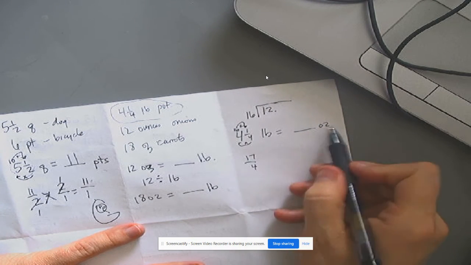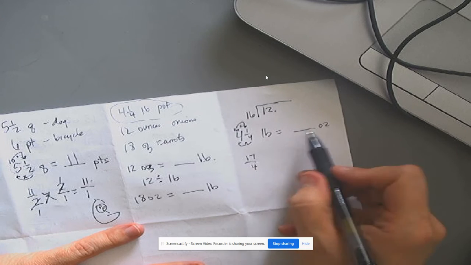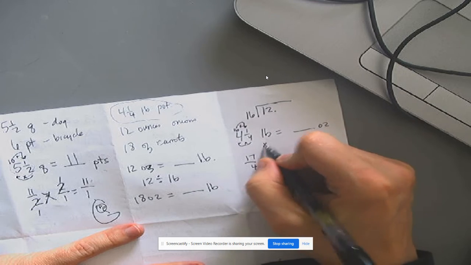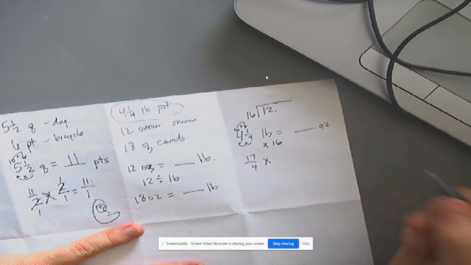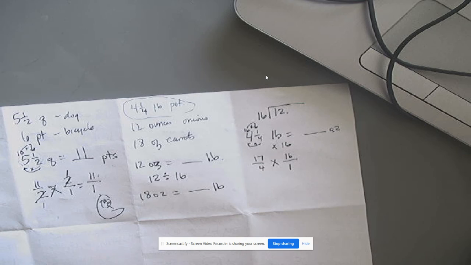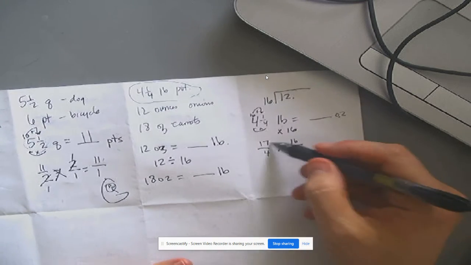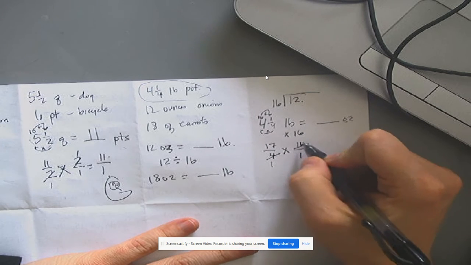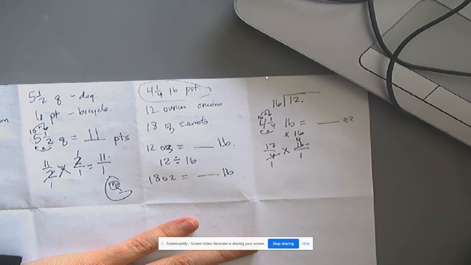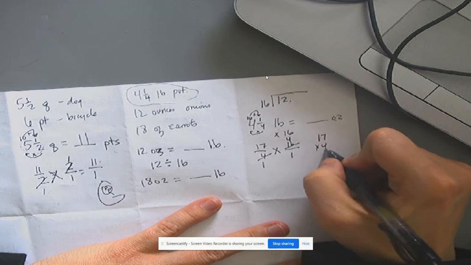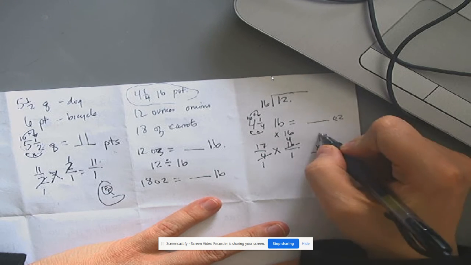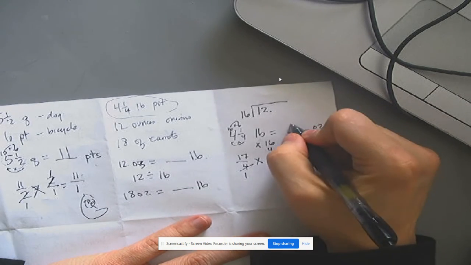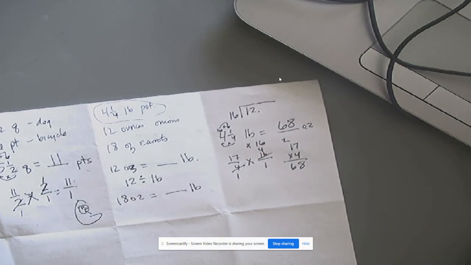And then we ask our question, large to small, small to large. Now we're going large to small, horse to fly. So now we're going to multiply. What are we going to times by? How many ounces in a pound? 16. So we're going to do 16 over 1. Okay. Can we cross cancel? We sure can right there. 4 and 16. 4 divided by 4 is 1. 16 divided by 4 is 4. So now 17 times 4, 4 times 7 is 28, carry the 2, 4 times 1 is 4, plus 2 is 6. So 4 1/4 pounds equals 68 ounces.